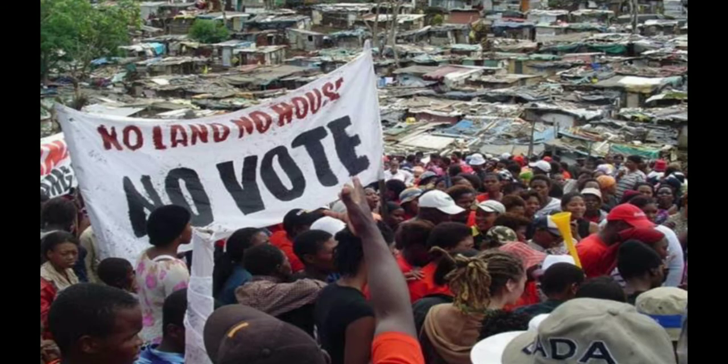While universal adult franchise is prevalent in all democracies of the modern world, this was not always so. In certain countries, women were denied the right to vote. In some others, the poor and landless were not allowed to vote.